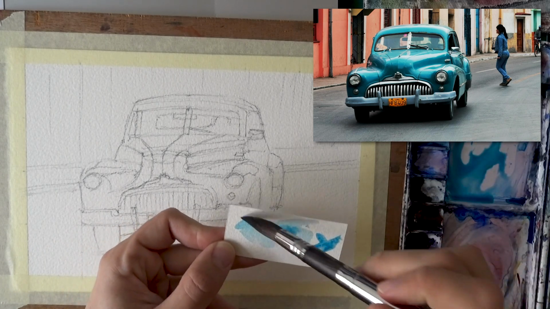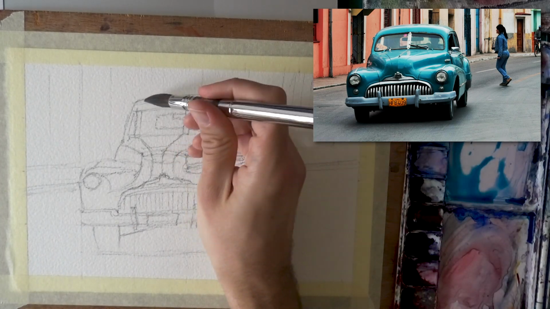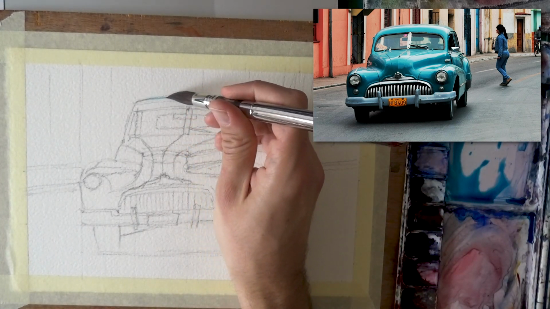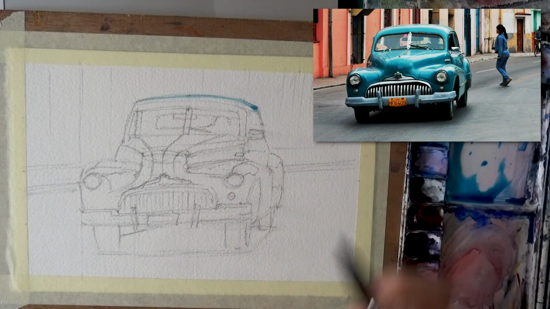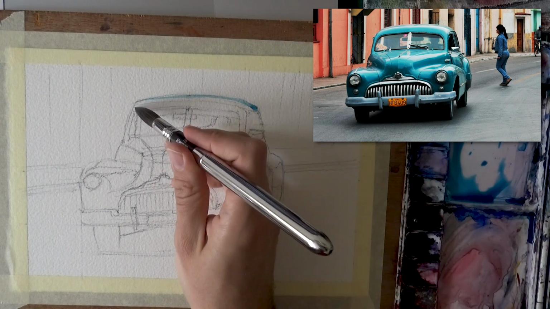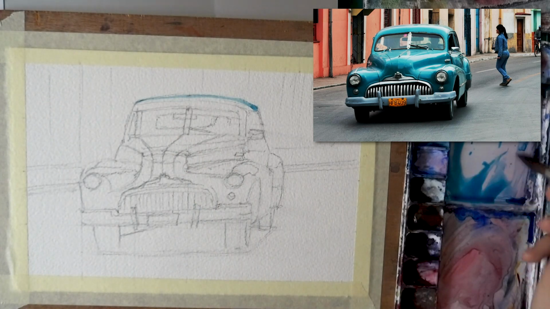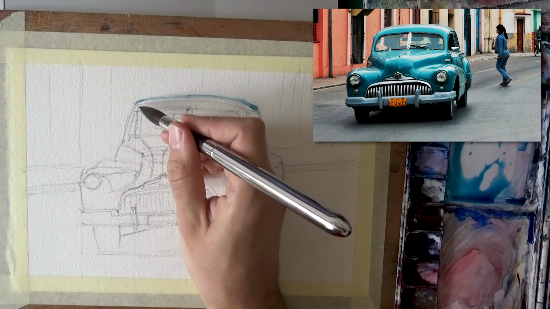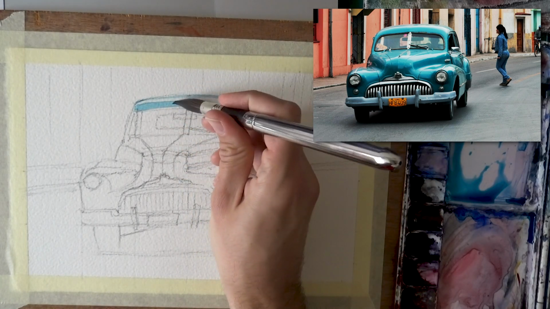And I think we're good to go. So I'm gonna get started with the top part of the car, like so. One swipe of the brush if possible. And now we're gonna connect it with the bottom part, okay? So a bit more of the paint, and we're gonna fill in this area around here.